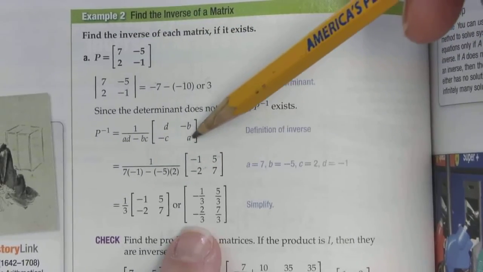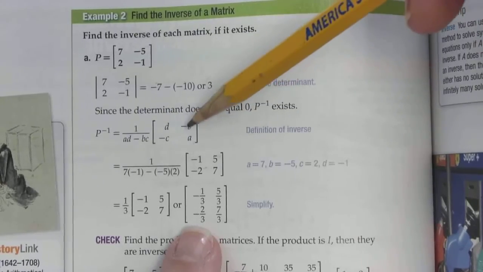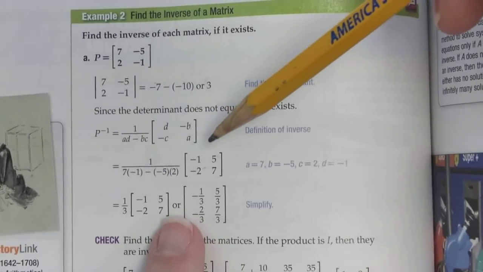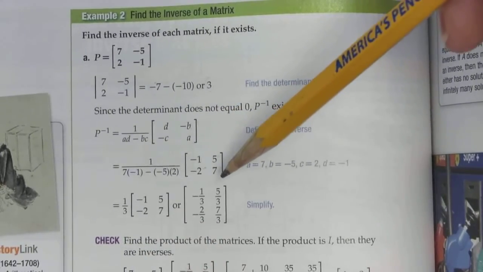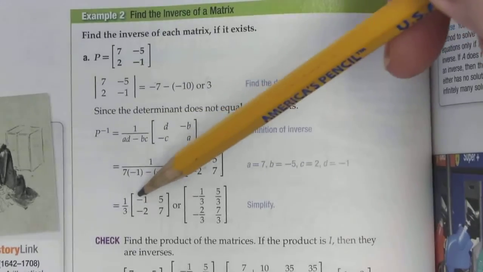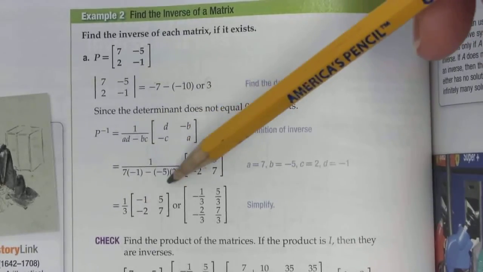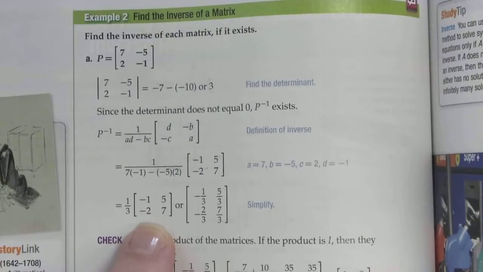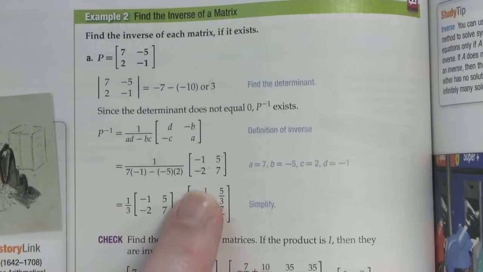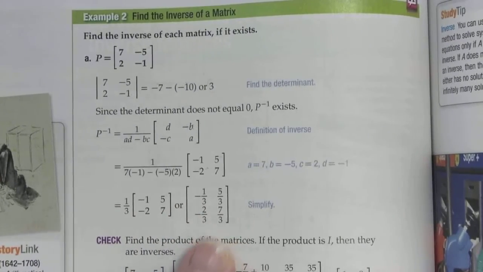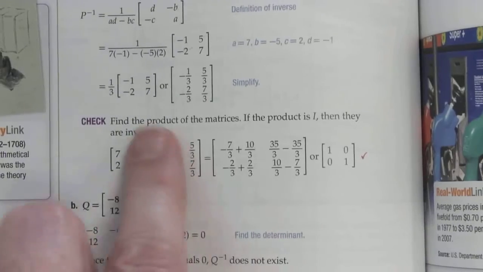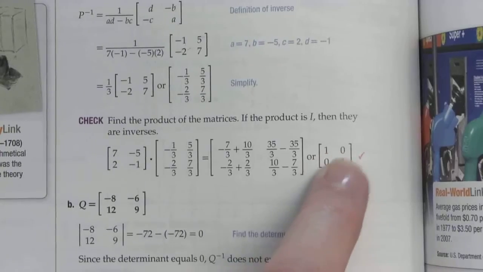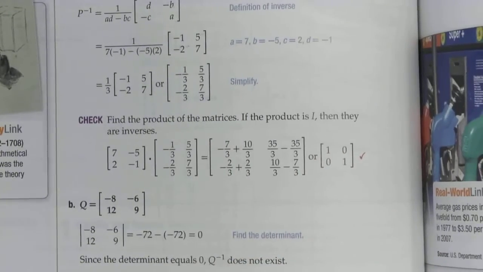See that pattern? It's interesting because A and D just change places, and B and C just become the opposites. If you can remember that, that's great. If not, I would put it in a card or a foldable. Okay, so now this would be 1/3, and then there's the pattern. You've already got it written. This is fine to leave that way, or you can multiply your fraction in, and it would look like this, okay? Now, by checking it, what they did was they multiplied it together and made sure that it adds up to be 1, 0, 0, 1. And so they are identity matrices.